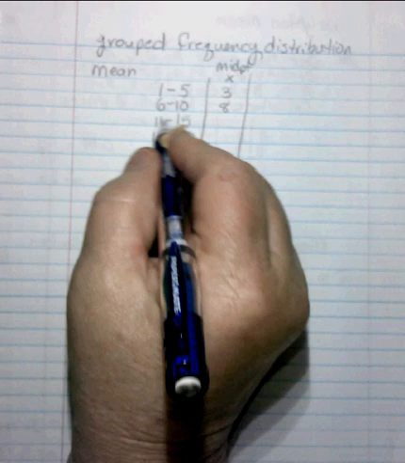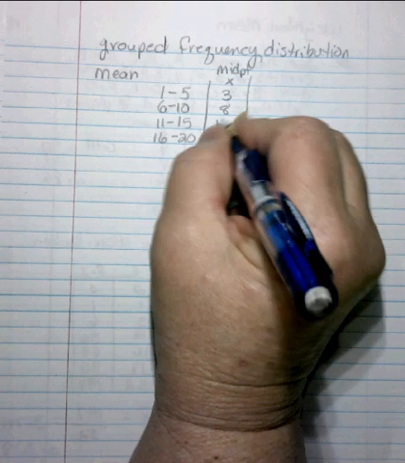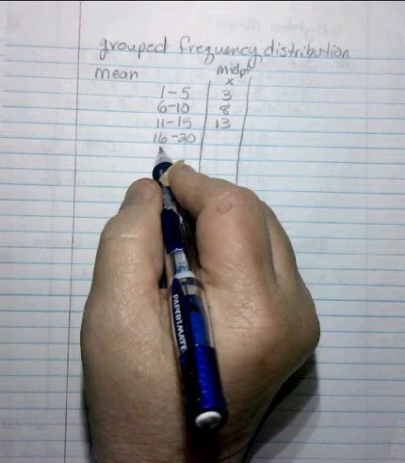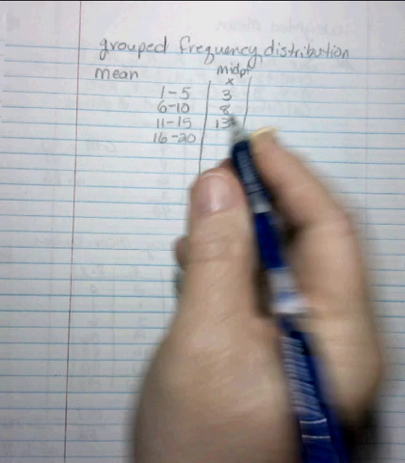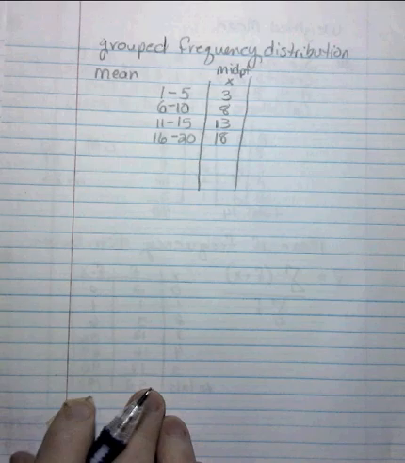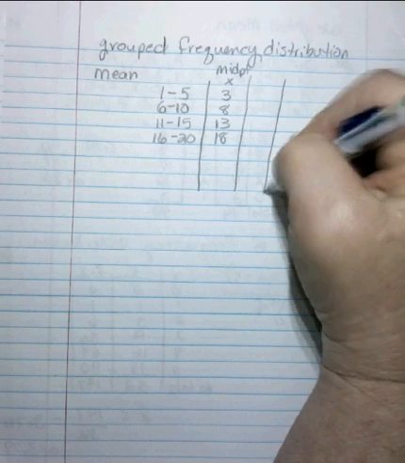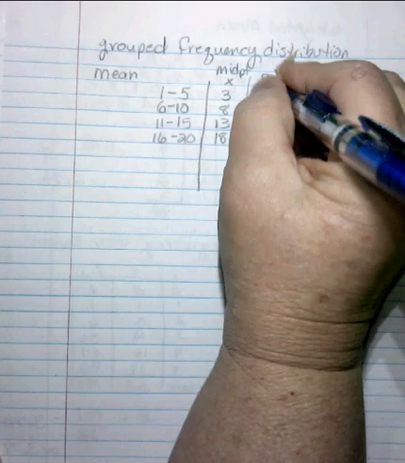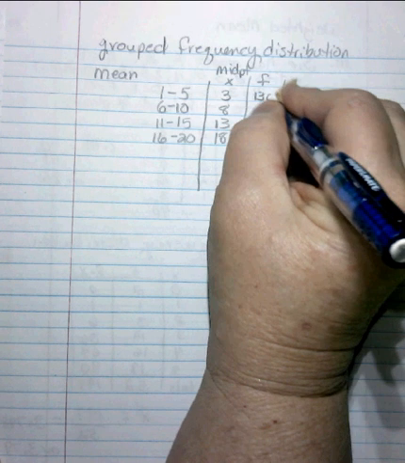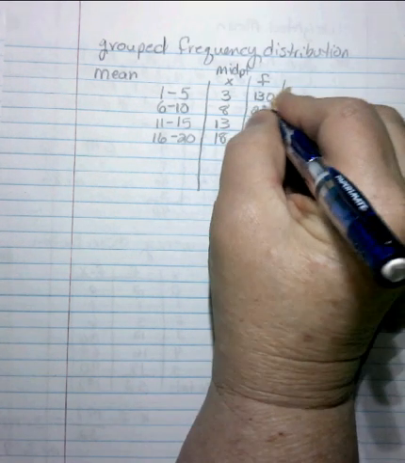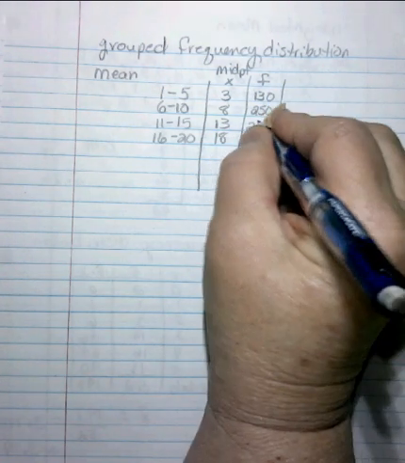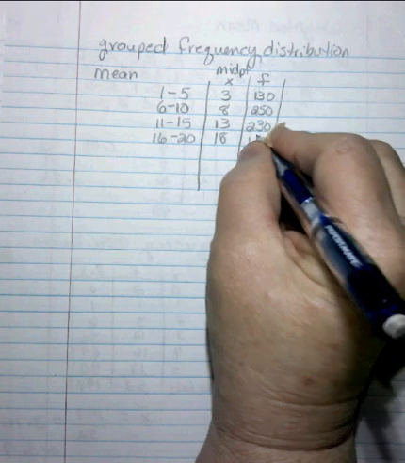The midpoint between 11 and 15 is 13. The midpoint between 16 and 20 is 18. And after that, the problem resembles the one we just had done, where we have the frequency, which is 130, 250, 230, and 180.